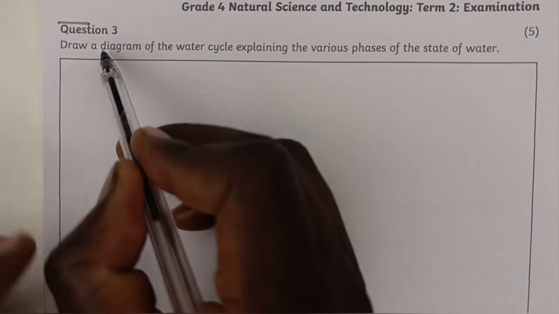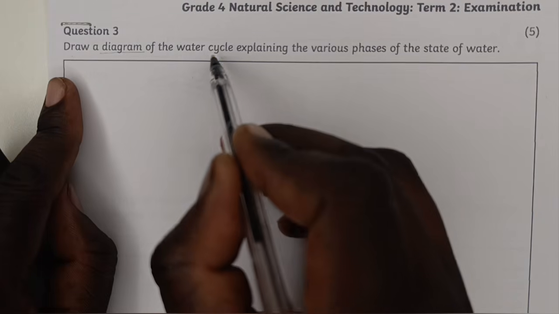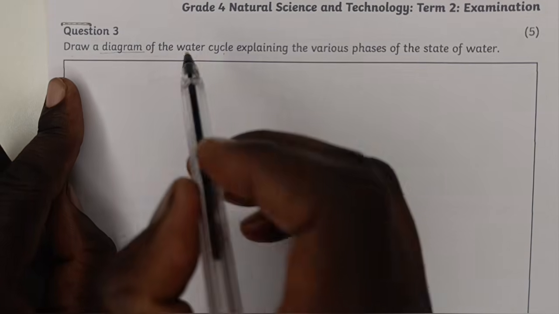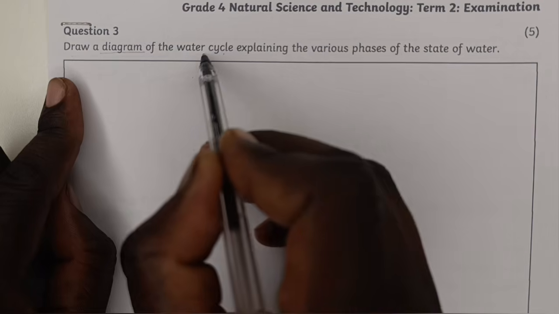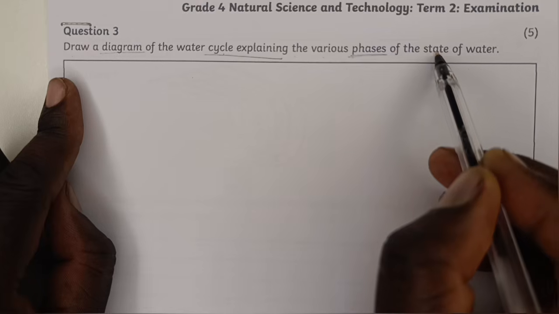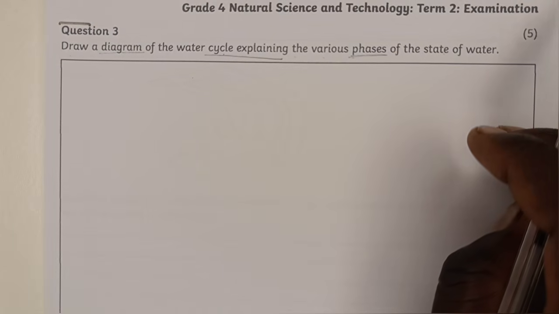Question 3 says, draw a diagram of water cycle. So we need to draw a diagram of water cycle explaining the various phases of the state of water. All right.